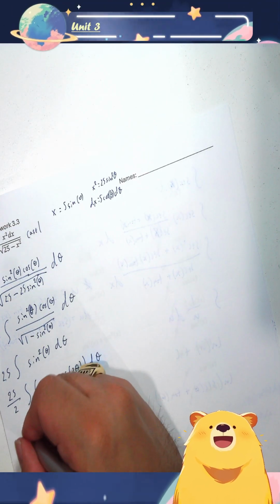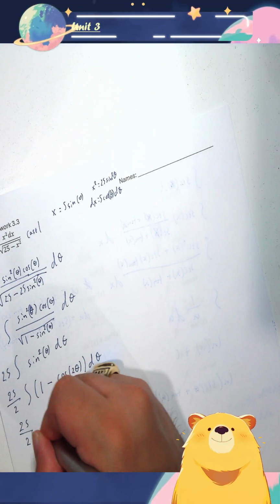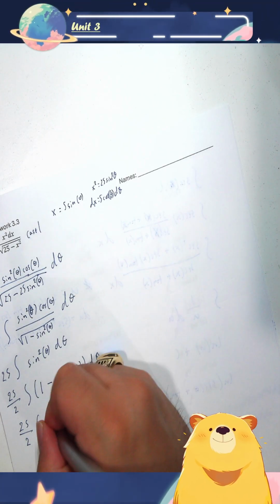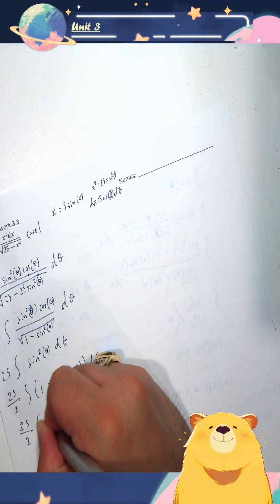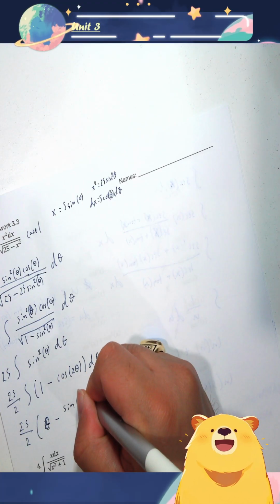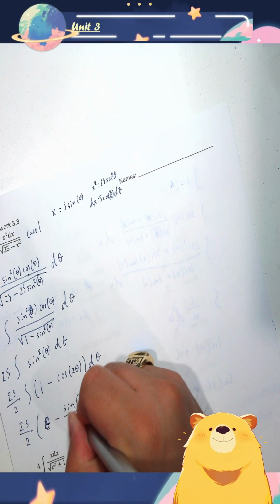Do those integrals respectively. We have 25 over 2 times theta, and then we have negative sine of 2 theta over 2.